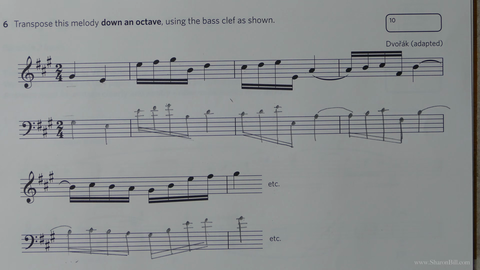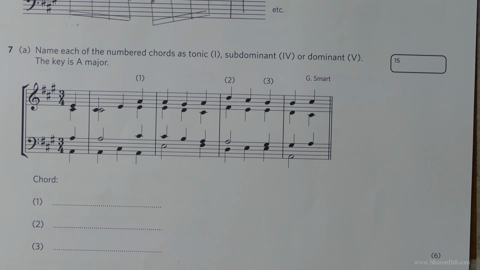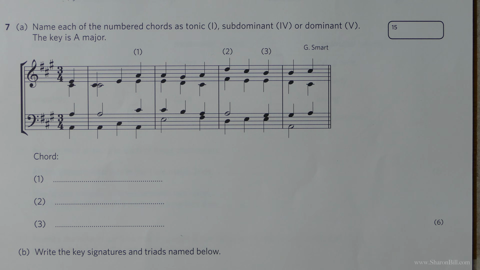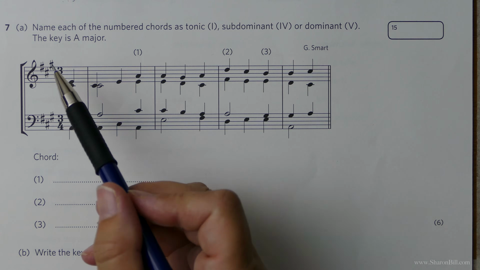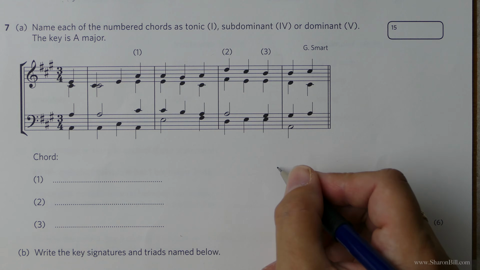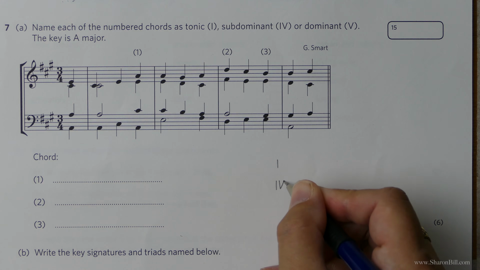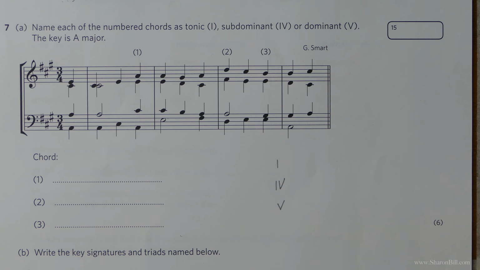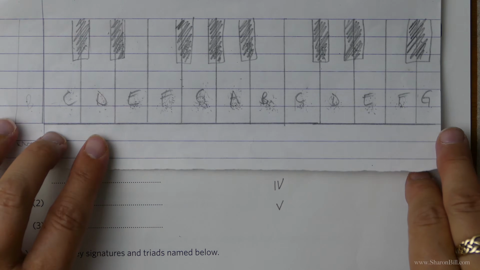Marvellous. So last question, we're on to the harmony question, the chords, the triads. This is one of my fave questions, so let's have a crack at this. So I always suggest that you map out your options straight away and then all the thinking's done. The key is A major. We need to be looking for 1, 4 and 5. So let's look at 1, 4 and 5. So if you find it difficult counting, you can always refer to your piano keyboard.